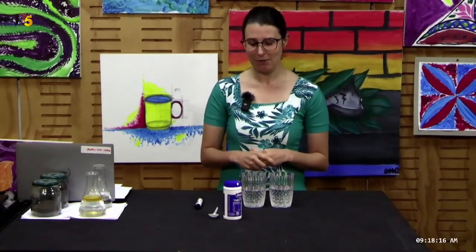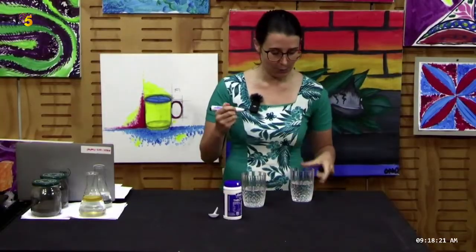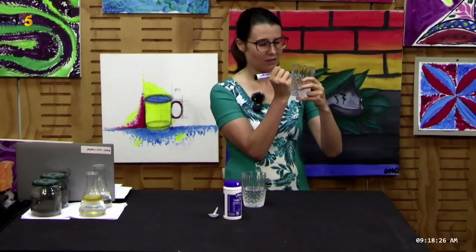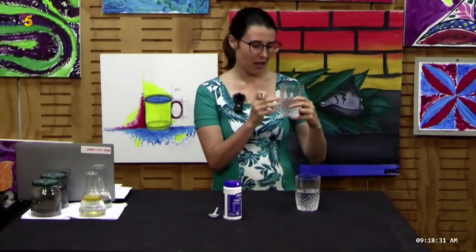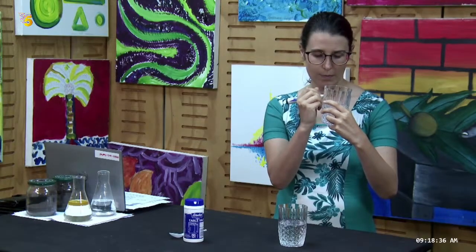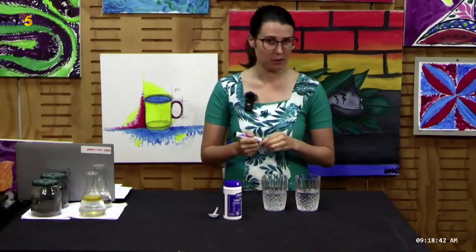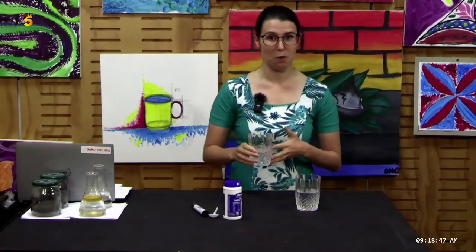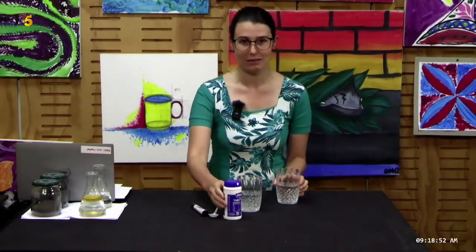Now for this experiment, you're going to start by labeling your 2 glasses. I'm going to label this one salty. And I'm going to label this one as pure. If you don't have a pen you can label them with, just put a piece of paper underneath them. Now we're not going to do anything to the pure one because this is just pure water, but we are going to add some salt to the salty one to make it salty.